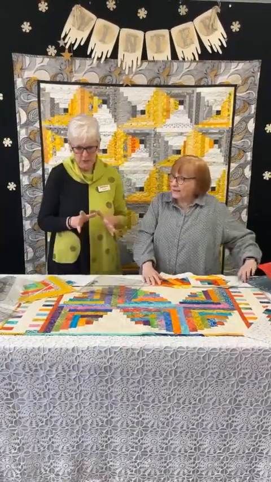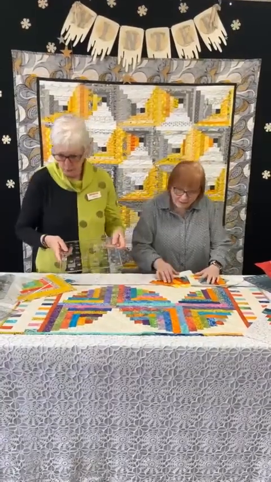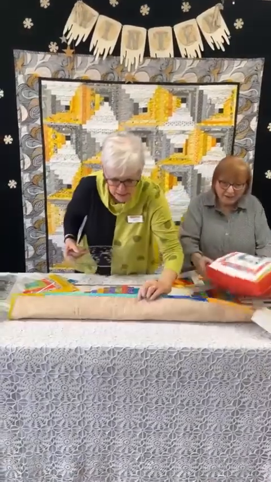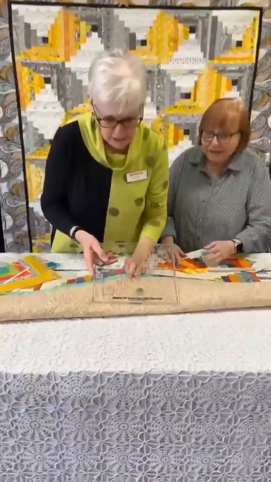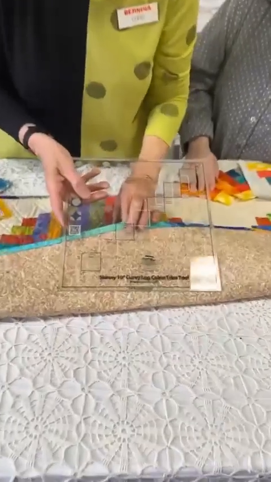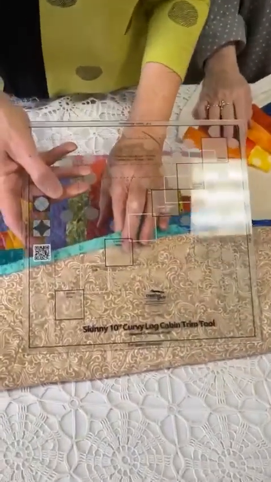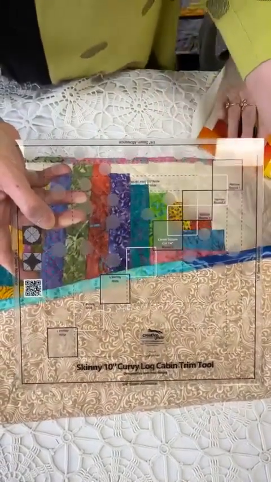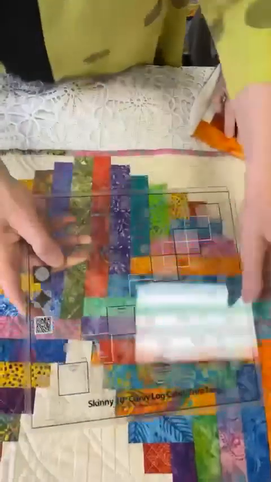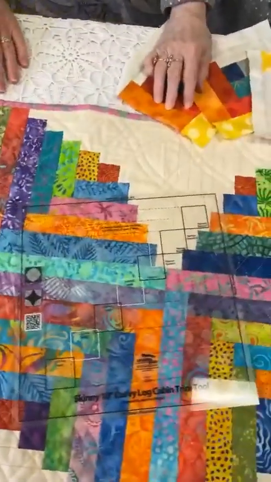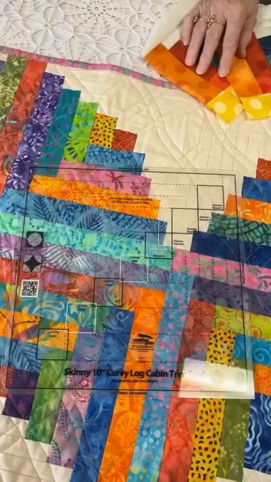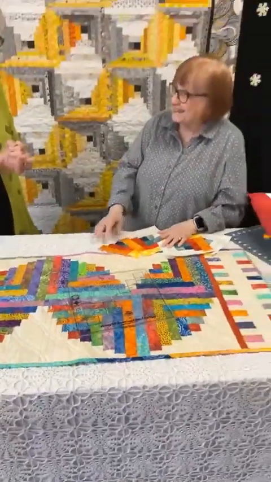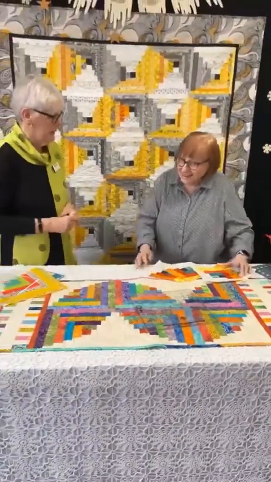But we thought we would talk today about Ann's latest ruler, and this might be a little hard to see, Kyle, is her skinny 10-inch curvy log cabin trim tool. And what I wanted to do is ask Ann how she decides that she's making a new ruler, and once you decide you need to make a new ruler, how do you go about making that ruler?